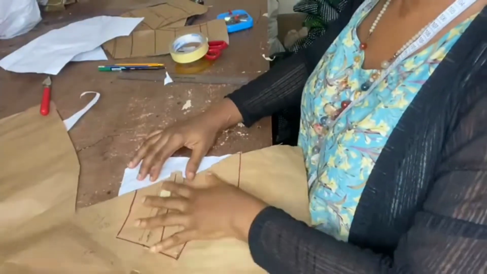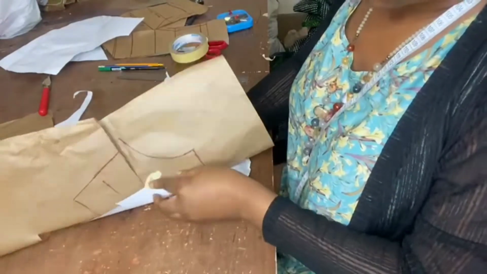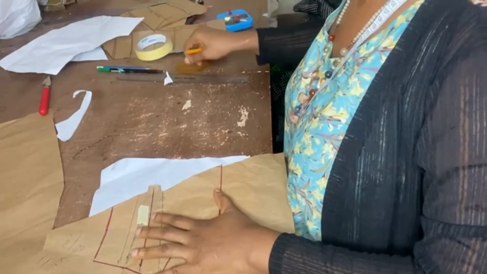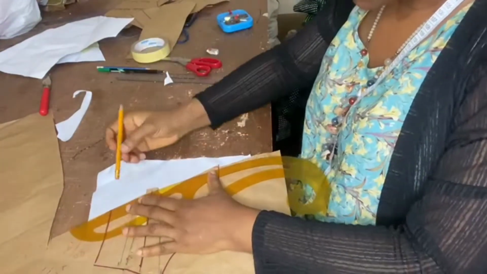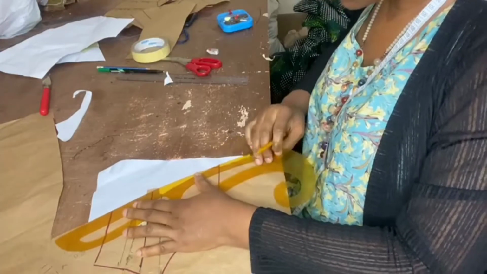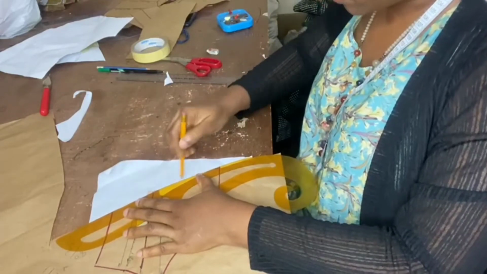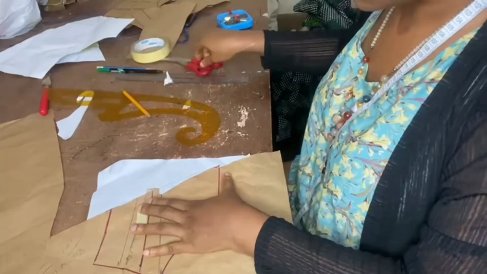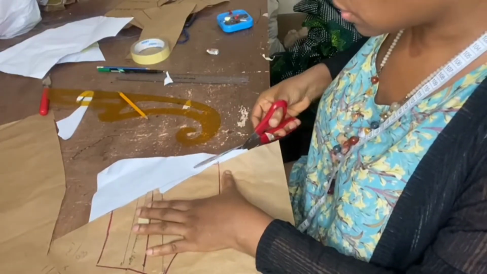So the next thing you're going to do is to go through this side. Make sure the paper is longer around the side. So you take your cord and you connect back like this so that you can have this line straight. So you can go ahead and trim this out like this. Then you cut.